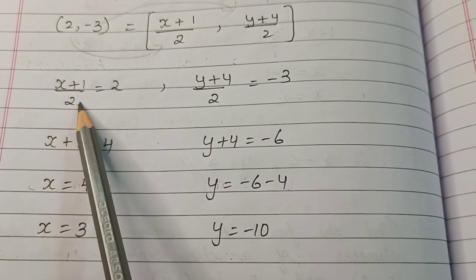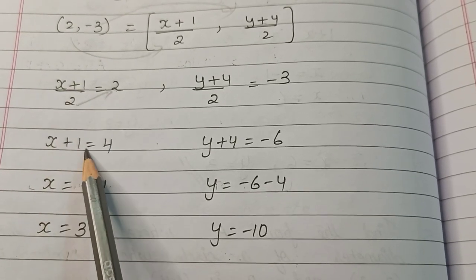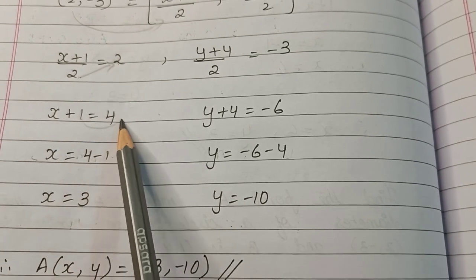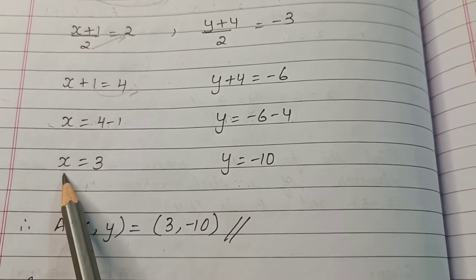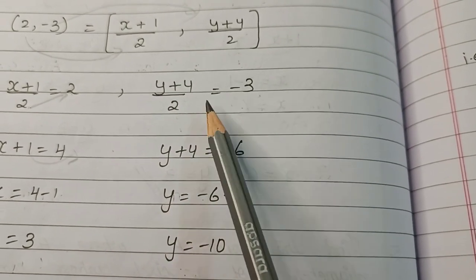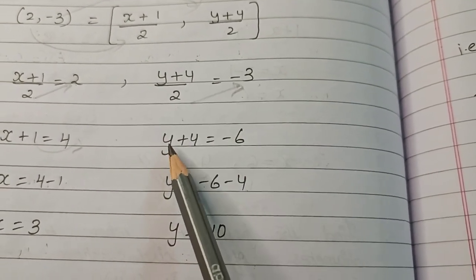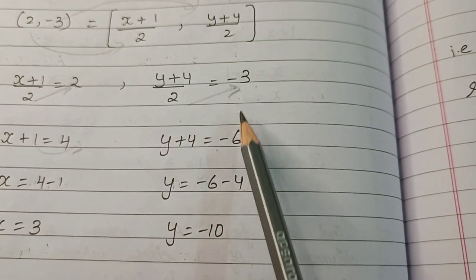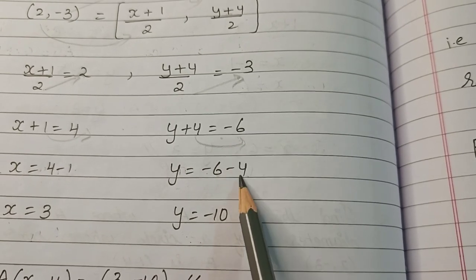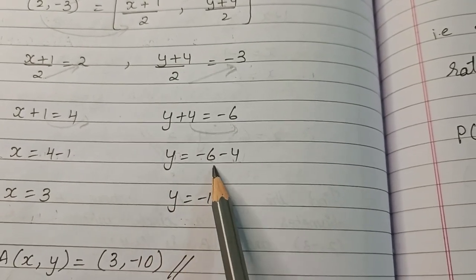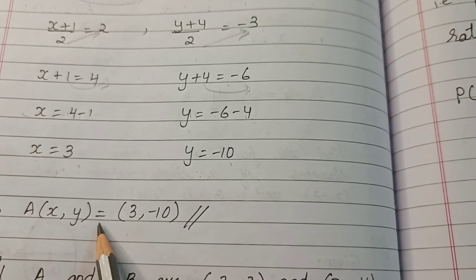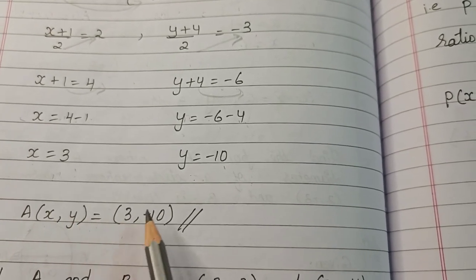Here, cross multiply. x + 1 = 2 times 2, which is 4. x = 4, take the 1 across, it becomes -1, so x = 3. Similarly, (y + 4)/2 = -3. Cross multiply: y + 4 = 3 times 2, which is -6. y = -6, take 4 across, it becomes -4. y = -6 - 4, which is -10. Therefore, A (x, y) is x = 3, y = -10.